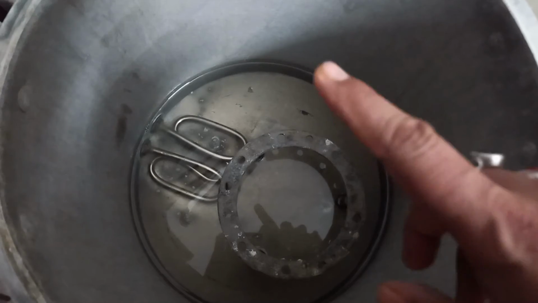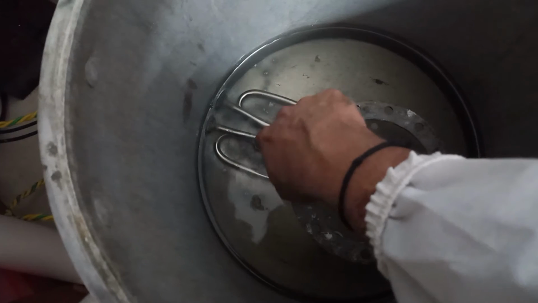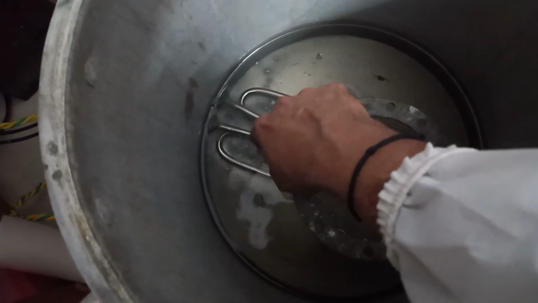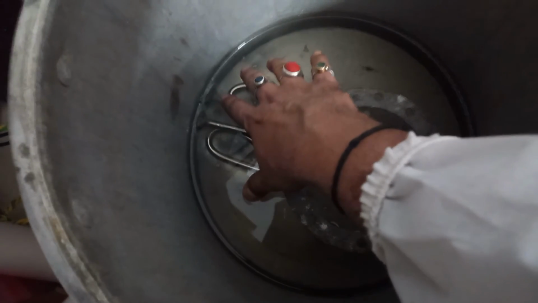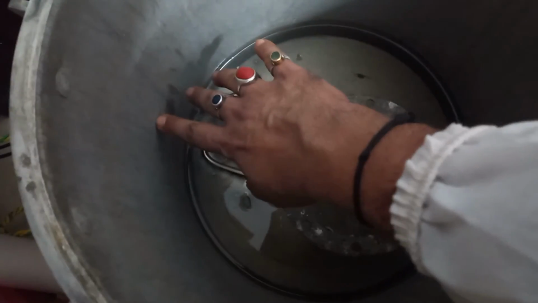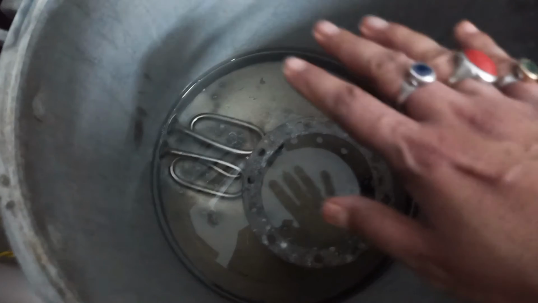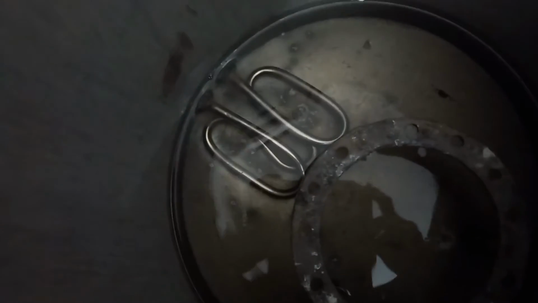And one thing you have to keep in mind is that you have to keep the water level in such a way that it covers the heater. The heater should not be exposed. If the heater is exposed, it will blow away. So keep the water at a level where the heater is covered, and no part of the heater is exposed above the water level. You have to keep that in mind.